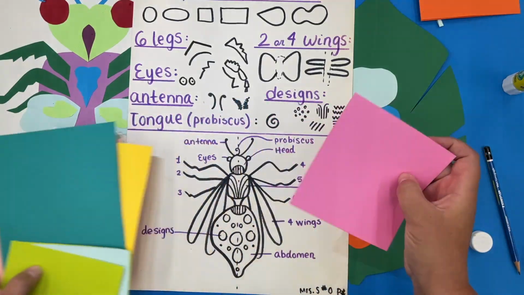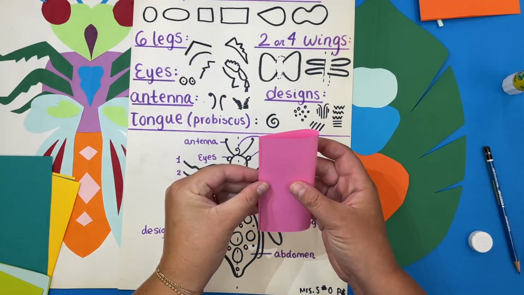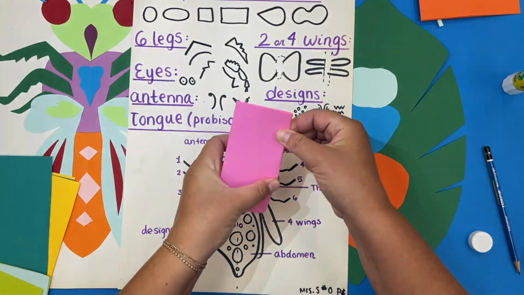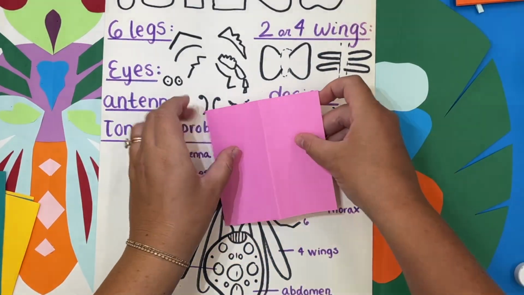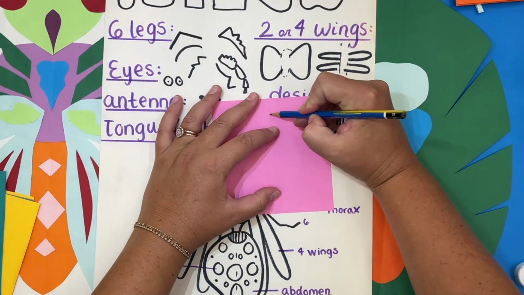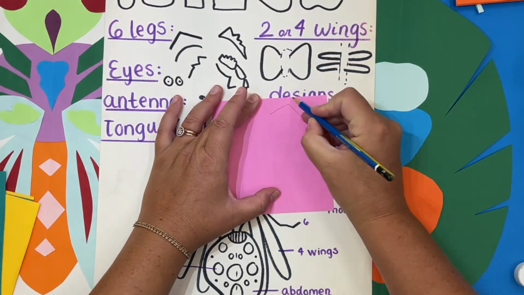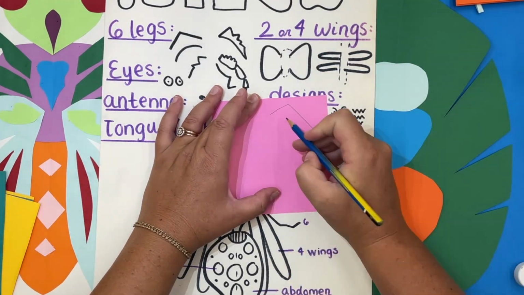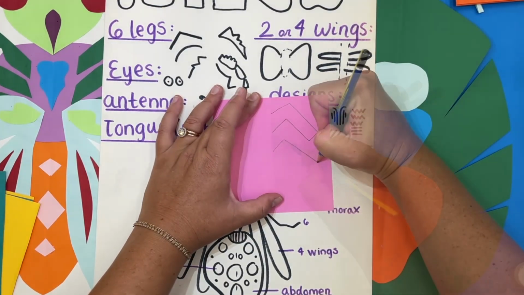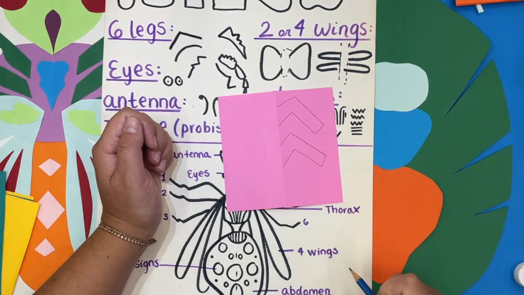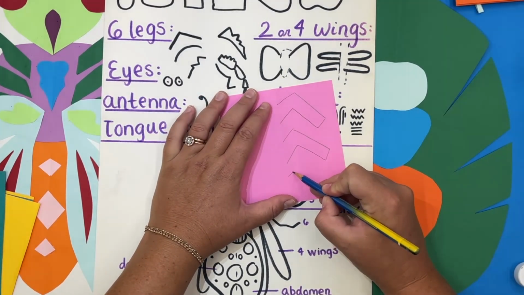Feel free to make your insect legs real simple or a little bit more complicated like these legs. Let's look at both options. So as I fold my paper, open it up, I'm going to start with a simple leg. All I do is a little upside down check mark and then make it a shape. 1, 2, and I'm going to do a third one. But for my third one, I'm going to make it just a little bit more complicated.